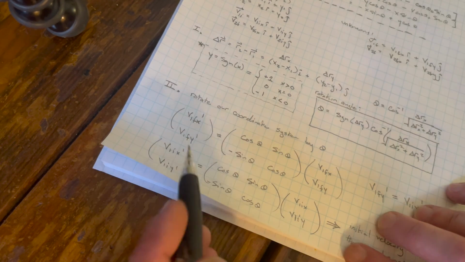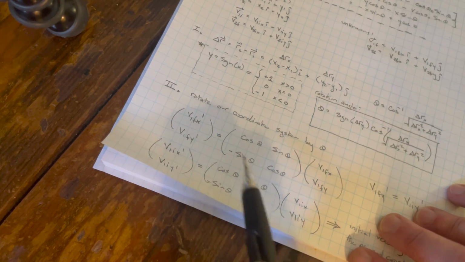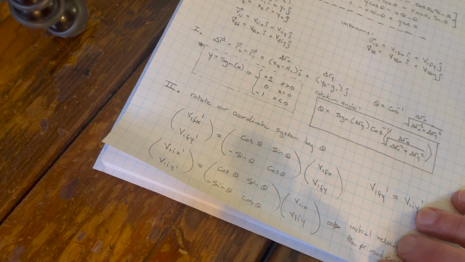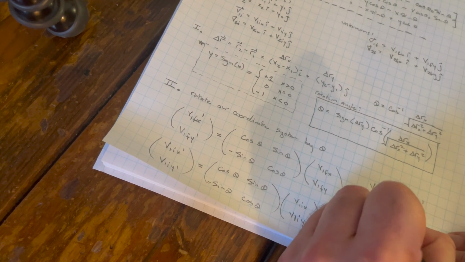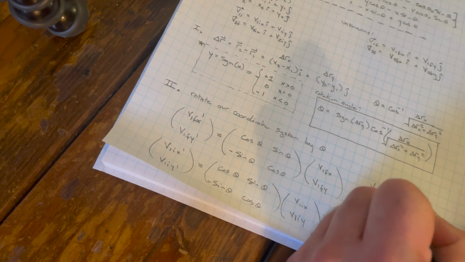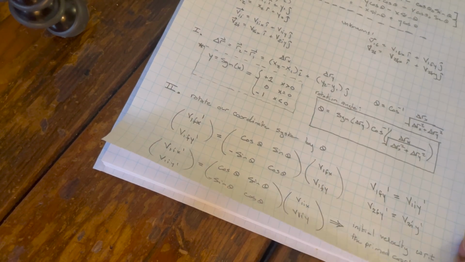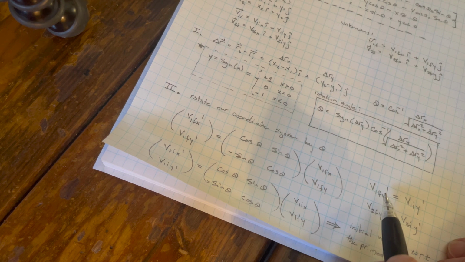I've only rotated the first velocity here, the velocity for the first particle, and not the second particle, but we basically do the exact same thing for the second particle. And then we can write down that v2fy prime is equal to v2iy prime. So the velocities along the y prime direction remain unchanged.